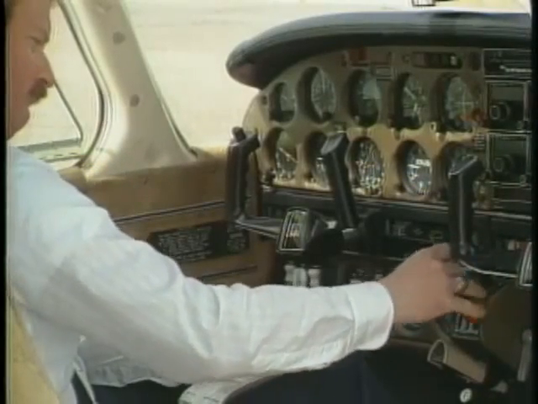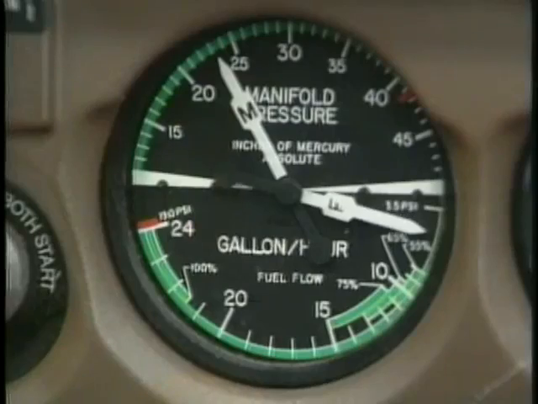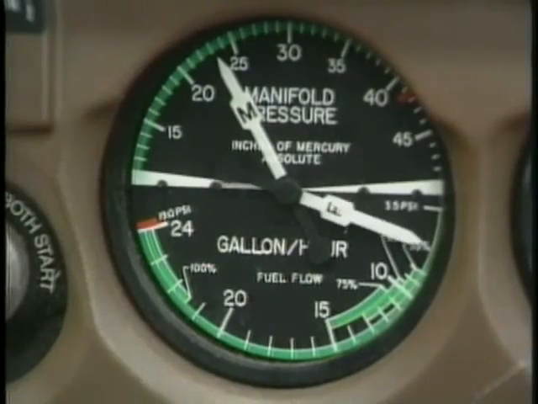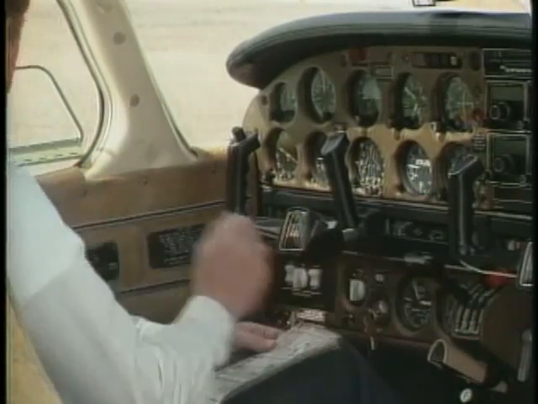With the throttle and mixture set according to the POH, turn on the electric fuel pump and monitor the fuel flow indicator. When a sufficient fuel flow rate is noted, continue with the specified starting procedures.